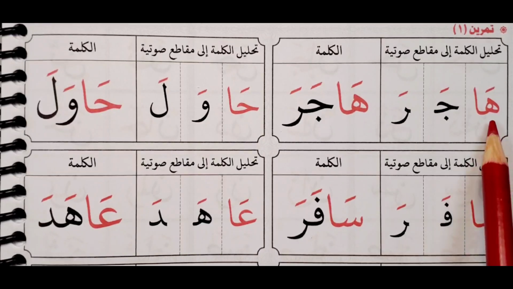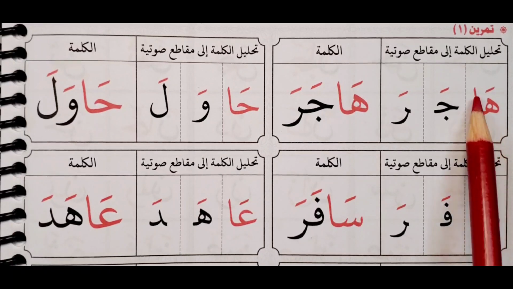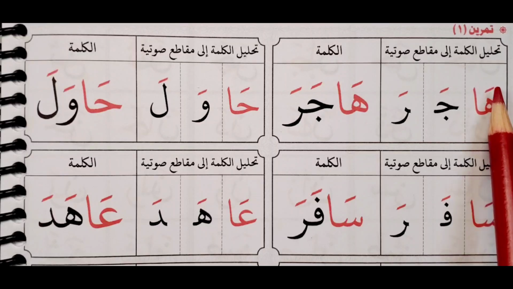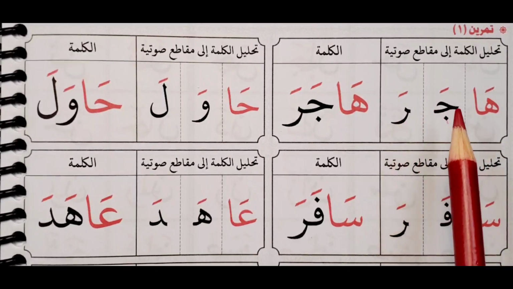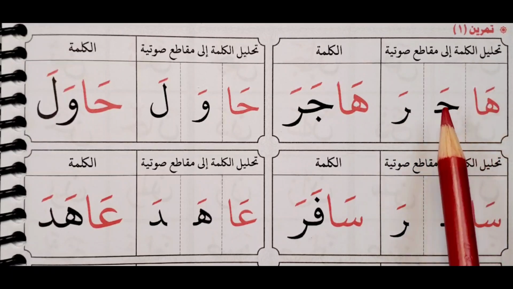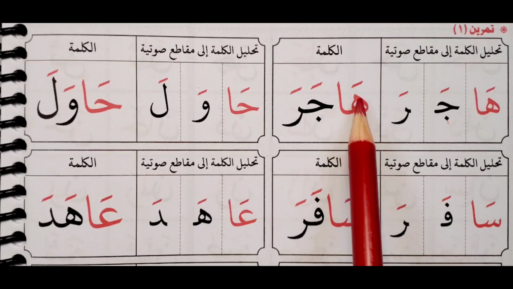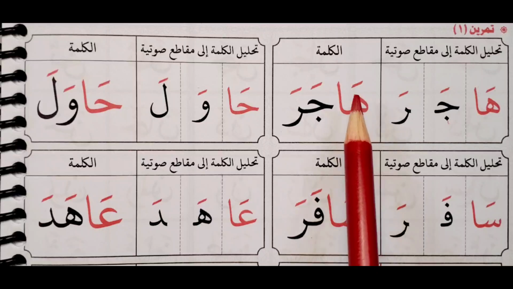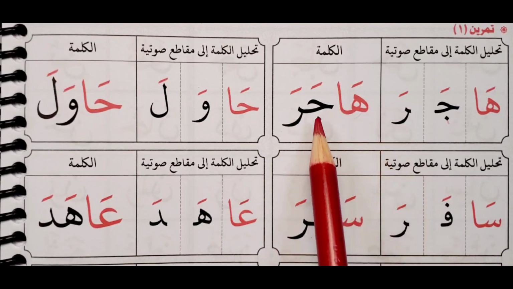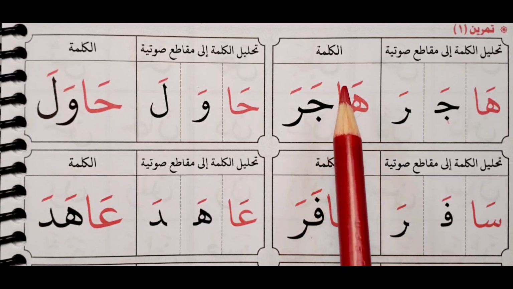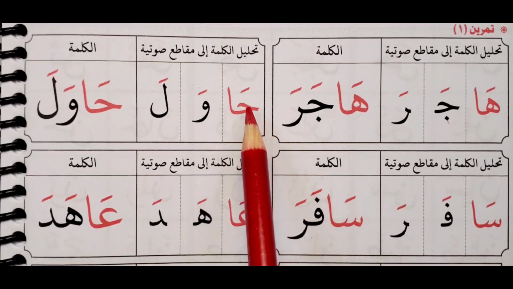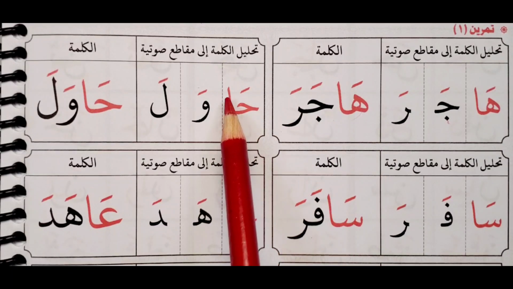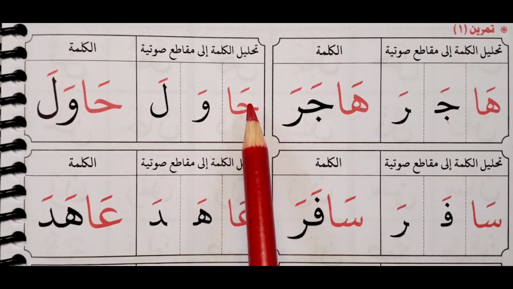Okay, so look, for instance, the first one we have ha. So when you want to make a fatha long, you add an alif. So you say ha, jara, ha, jara, and this is how it looks like. Repeat this one like 20 times. Easy peasy. This is ha, but it has an alif. It has ha with a fatha, and it has an alif, so you make it a little bit longer.